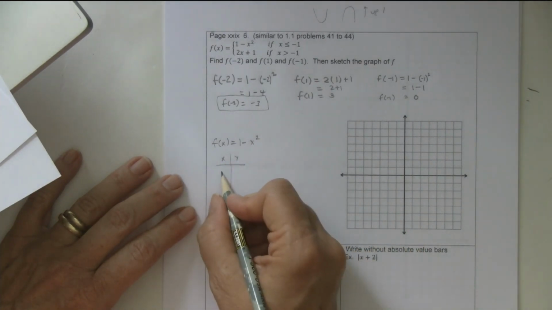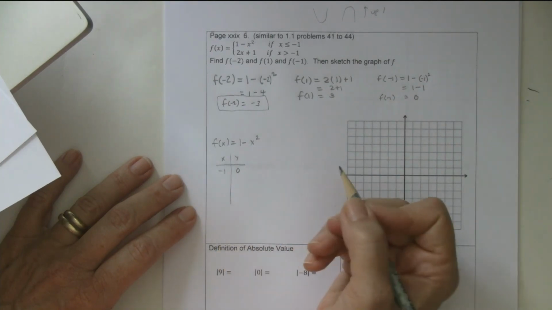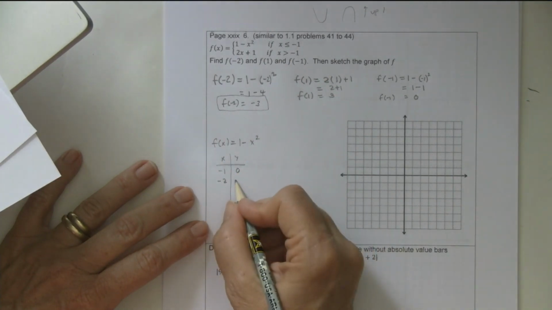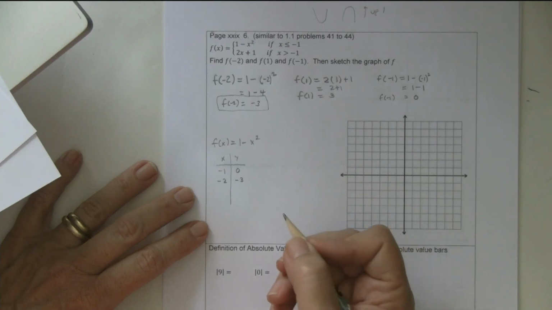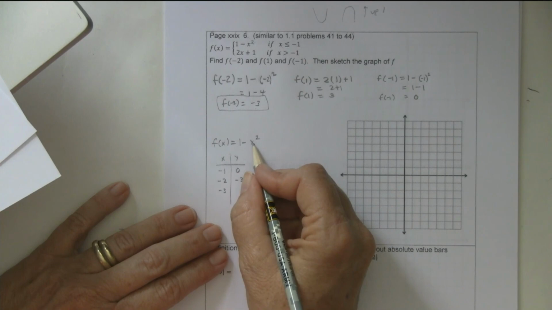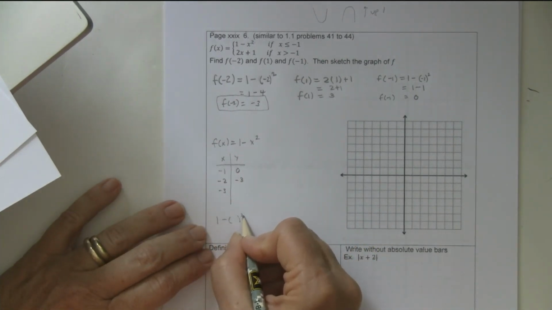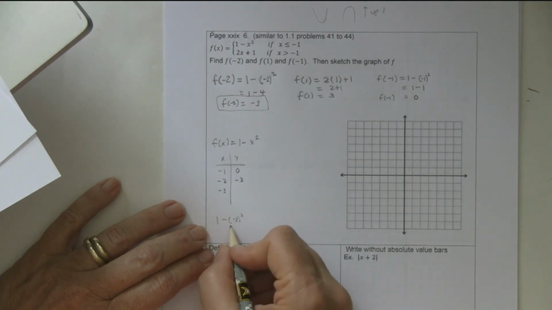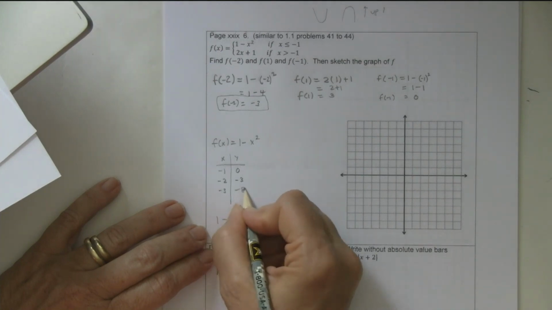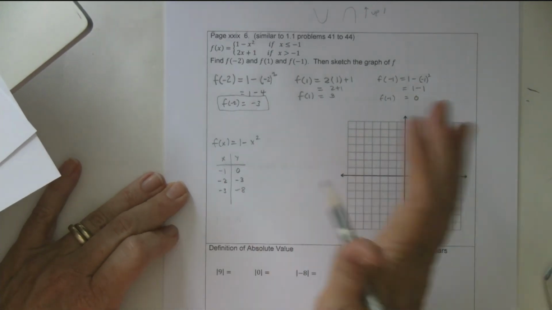And so I would pick like -1, and I already did that. We got 0. And maybe I would pick -2. And we already did that. We got -3, and maybe I would pick -3 just to have one more on there. When I put in -3 here, remember that the parentheses are implied, right? So when you put that in there to see the output, you're getting here 1 minus 9, which is -8. And so I'm going to go plot those on my grid over here.